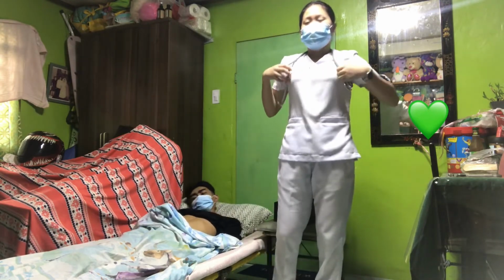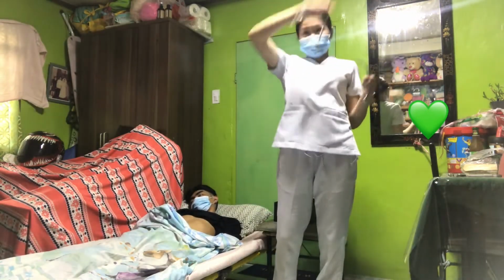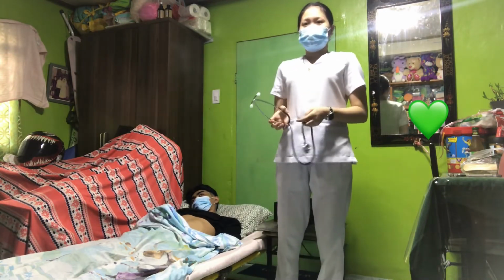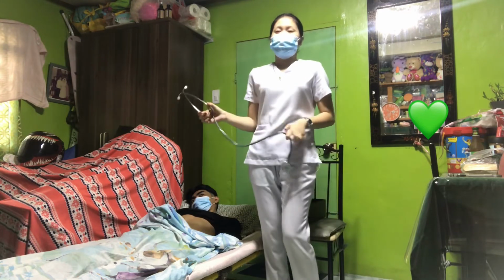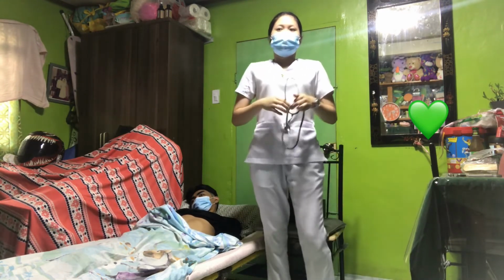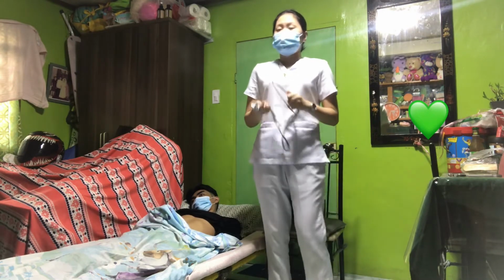Next is locate apex of heart. Place stethoscope at the 5th intercostal space in order to hear PMI. This is to make heartbeat clear and audible to attain accurate apical pulse rate reading.